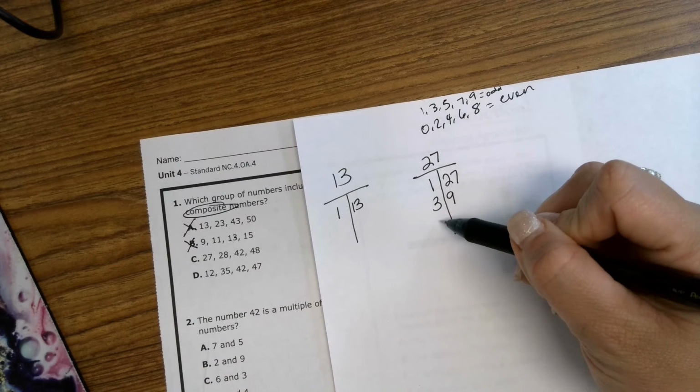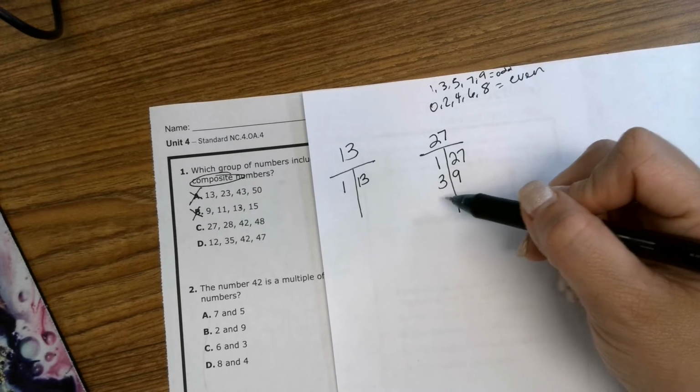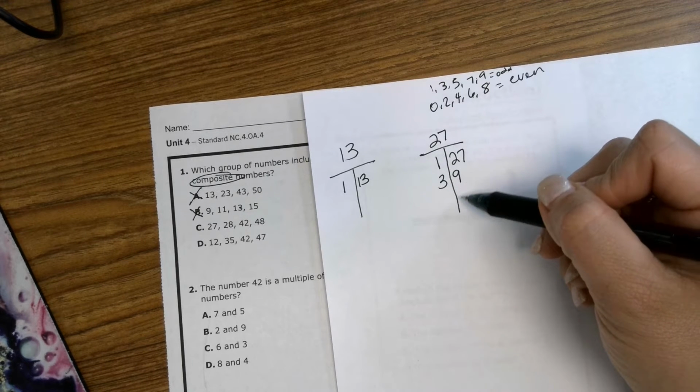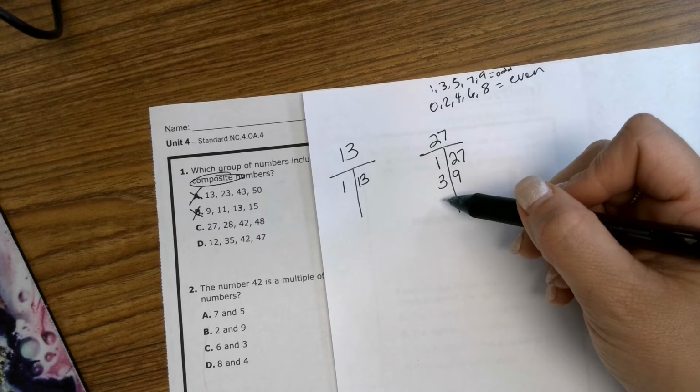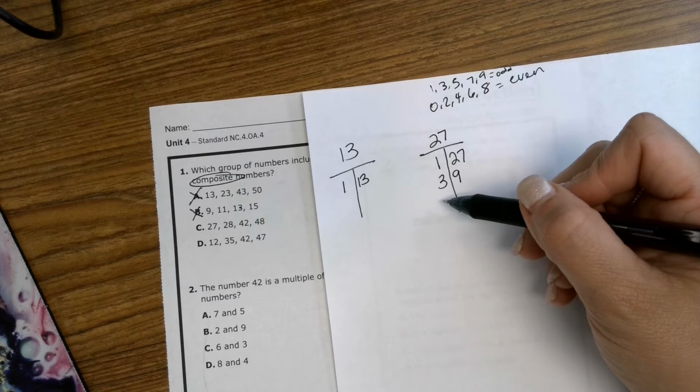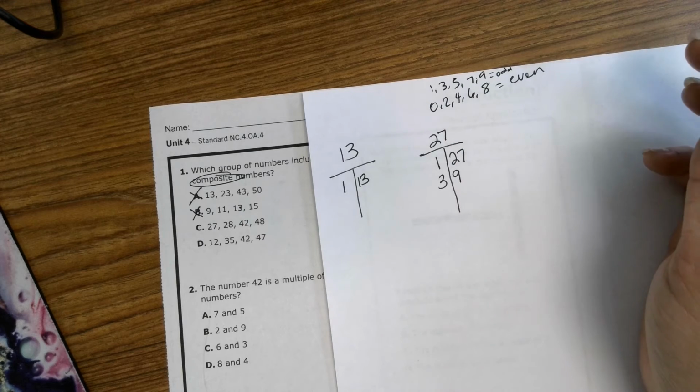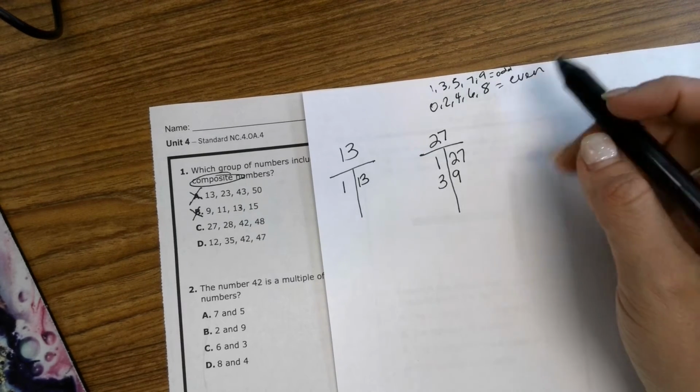What about 4? Can anything be multiplied by 4 to get 27? Well, let me think about the 4s I know. 4 times 5 is 20. 4 times 6 is 24. 4 times 7 is 28. Oh, it skips right over 27. Therefore, 4 is not a factor.